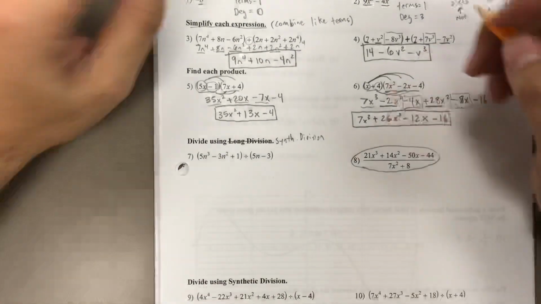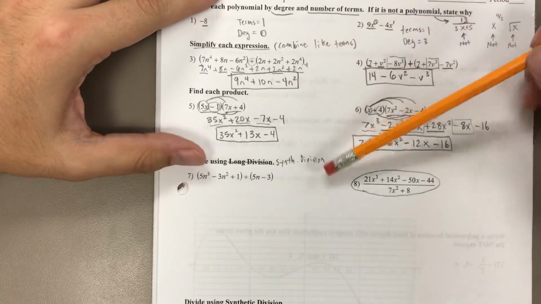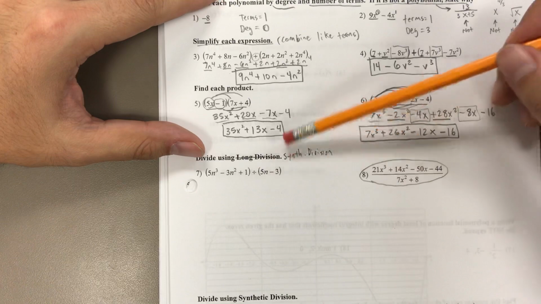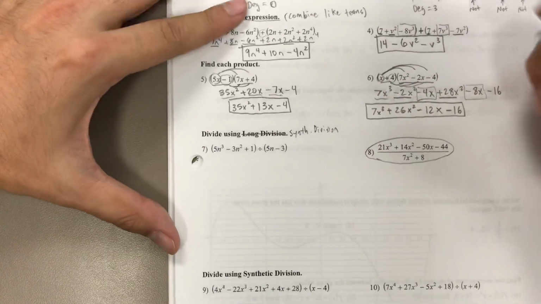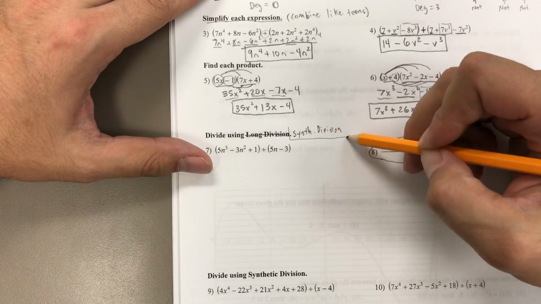All right, so we just got done working on the polynomials and the polynomial operations: adding, subtracting, and multiplying. Now we're going to go through another operation, and that is division. So when we do polynomial division, I want you to mostly focus on synthetic division.